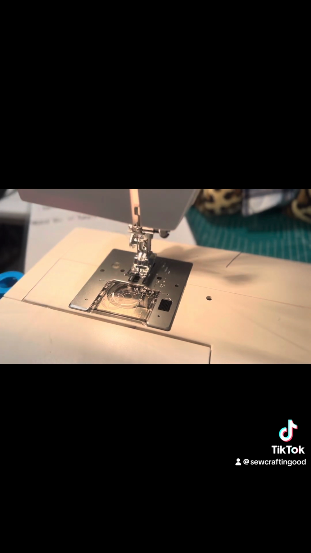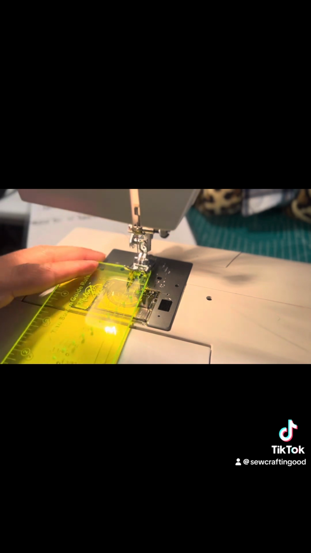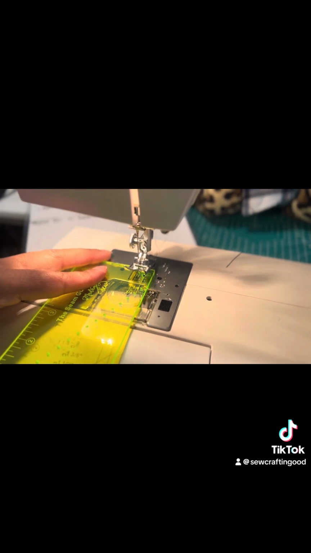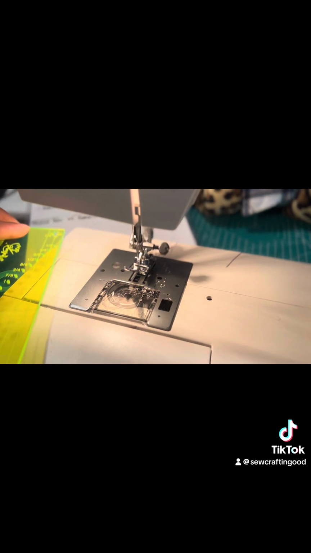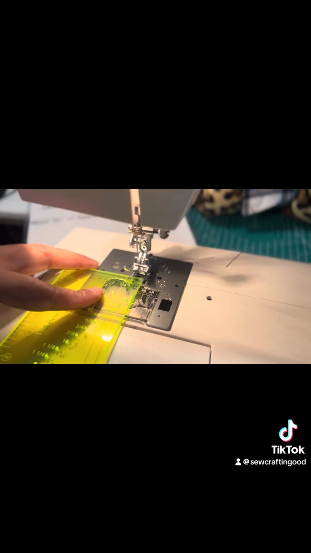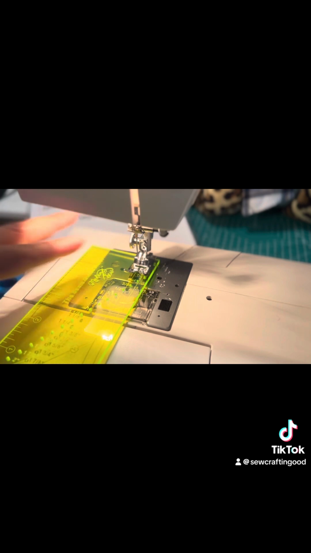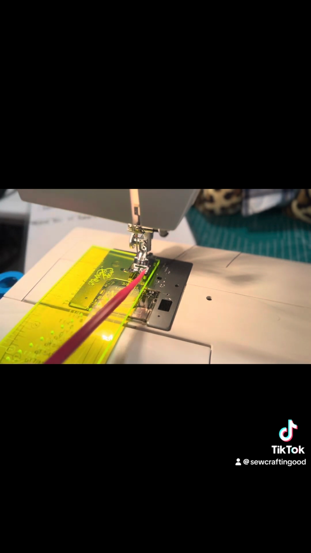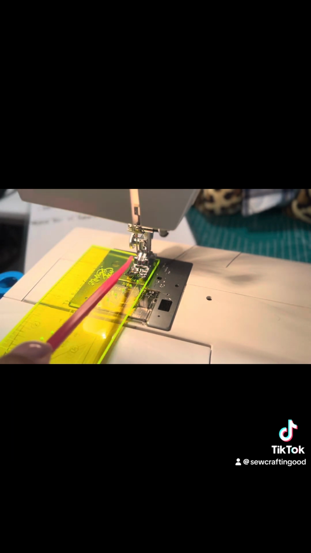So if you look at this, and we're trying to do the 1/2 inch seam allowance, okay? Let me take it back here so you can see. So this is the furthest left that this zigzag stitch will go.